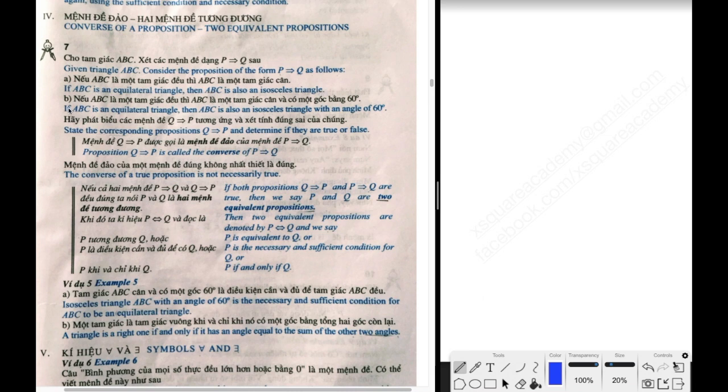Okay, and P: if ABC is an equilateral triangle, then ABC is also an isosceles triangle with an angle of 60 degrees. Do you know what an isosceles triangle is? In geometry, an isosceles triangle is a triangle that has at least two sides of equal length. So, these are the questions.